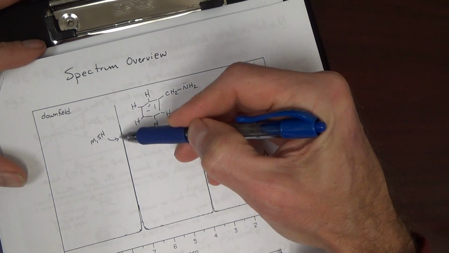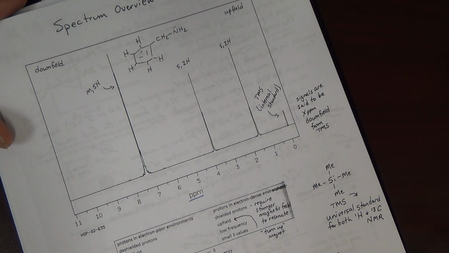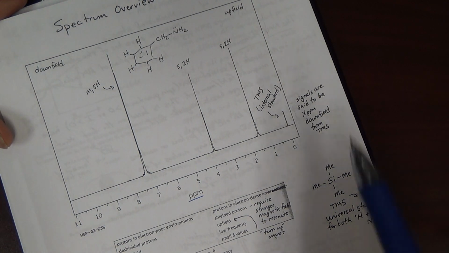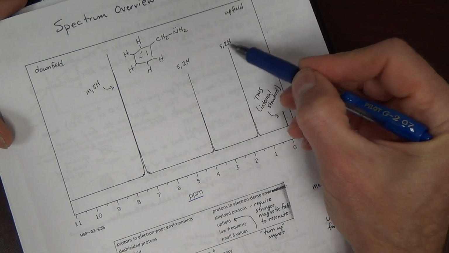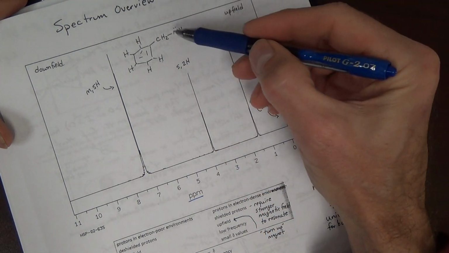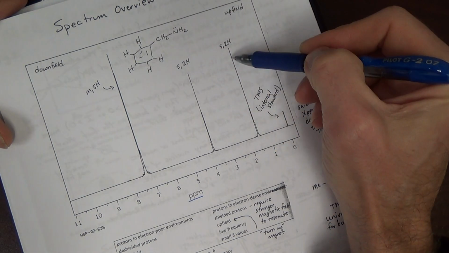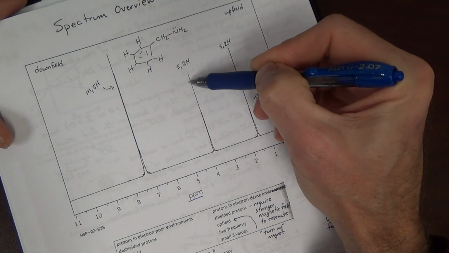Theoretically, we expect 3, it's only 1. We'll talk about such. Both of these are singlets. You would expect singlets for both of these. The CH2 is probably this peak here, while the NH2 is most likely this signal.